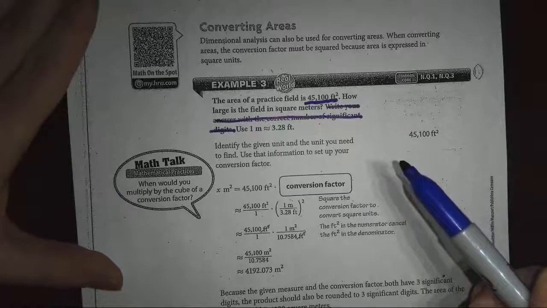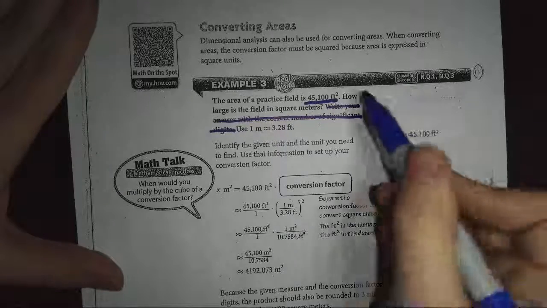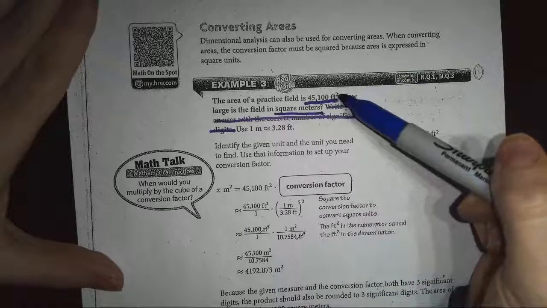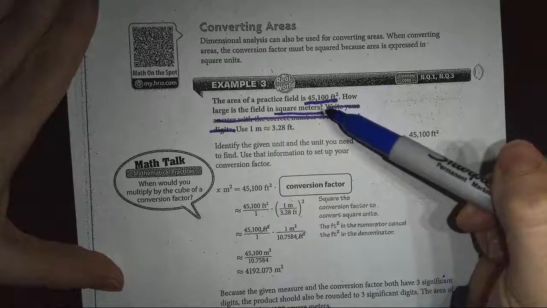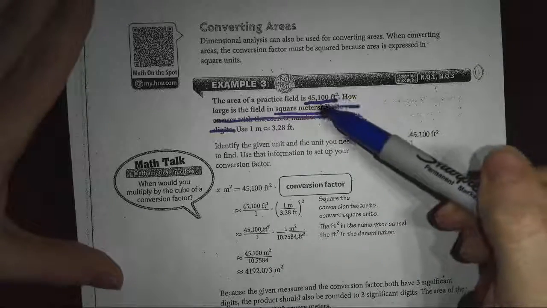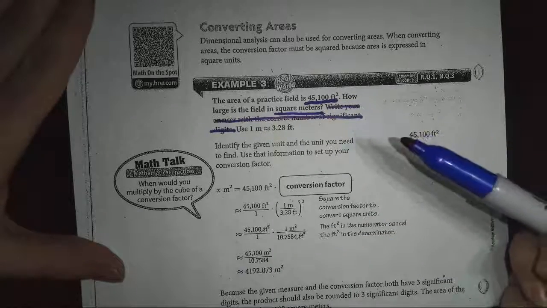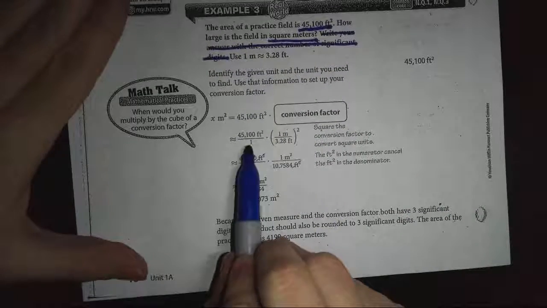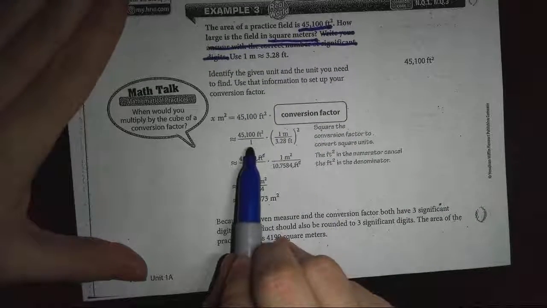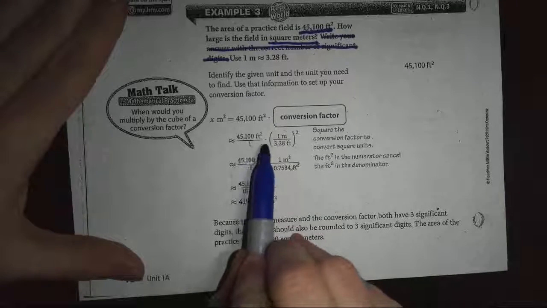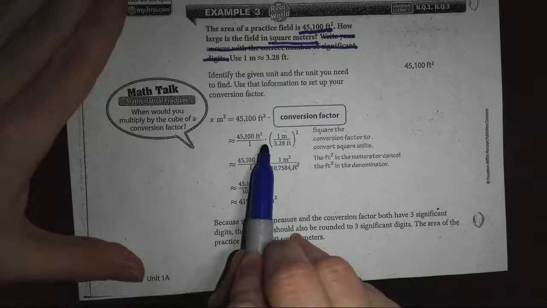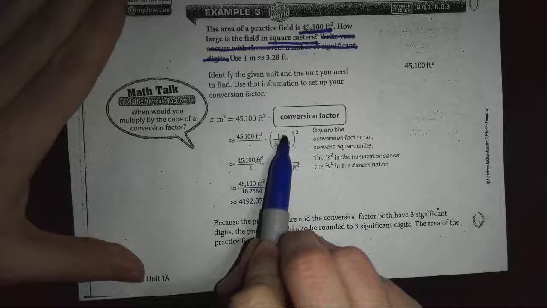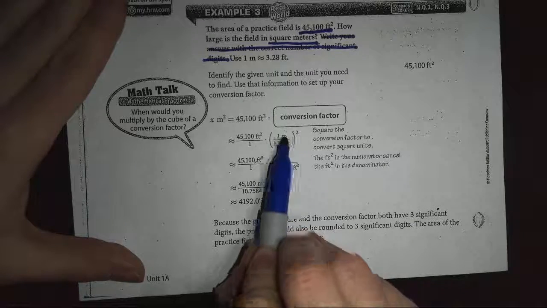Then we want to identify the unit we need to find. So they want to know how large is the field in square meters. We are changing square feet to square meters. So essentially we're going to change feet to meters, but we want them to be squared, so we're going to have to square our conversion factor. Here we've got our given unit, 45,100 feet squared over 1. And we're multiplying it by the conversion factor that includes the unit that we want to change, feet, and the unit that we want to convert to, which is meters.